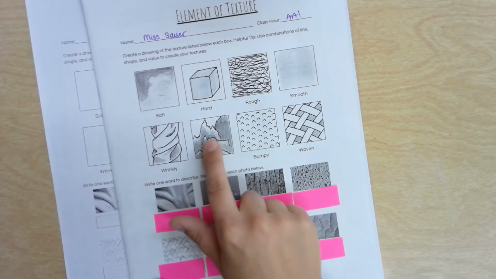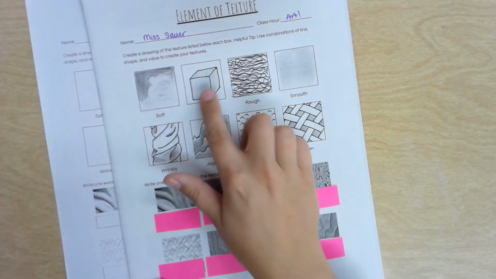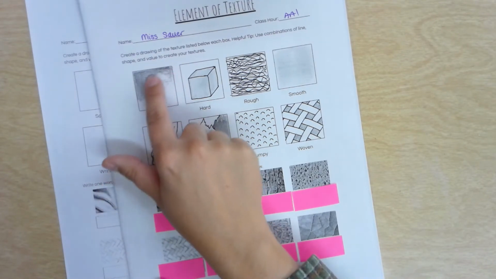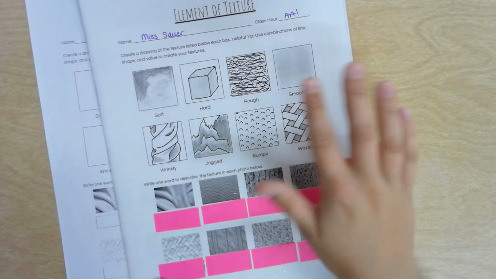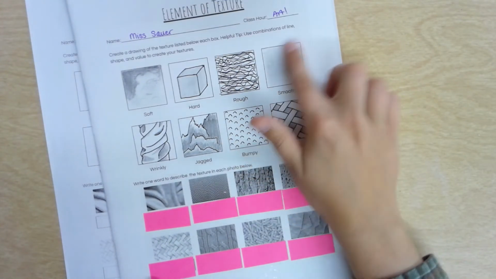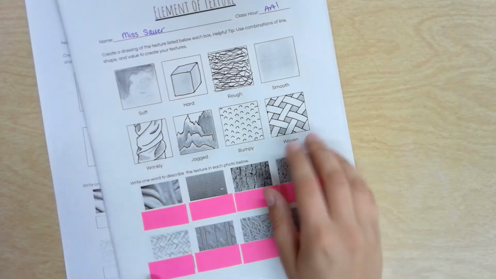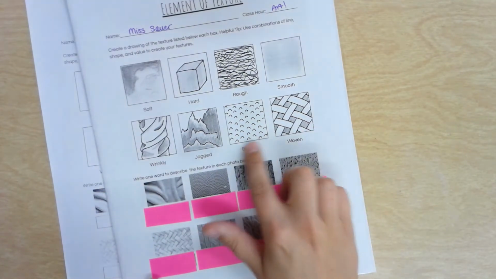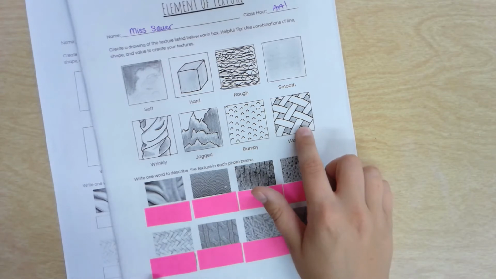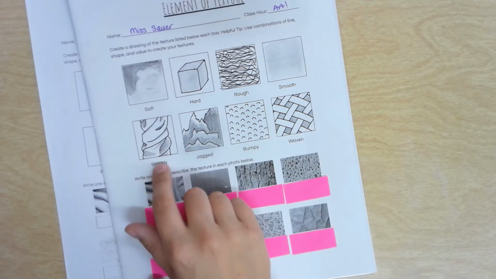I have lines here, lines. I use a little bit of value as well. For the soft one, it looks like I didn't use any dark lines at all. I try to make it nice and smooth like a cloud, okay? Smooth, no pen lines here, just nice soft value. Bumpy, you definitely need to use some lines. If you use some value, that works. I think the value really helps make the woven make more sense, especially with the wrinkly one, okay?